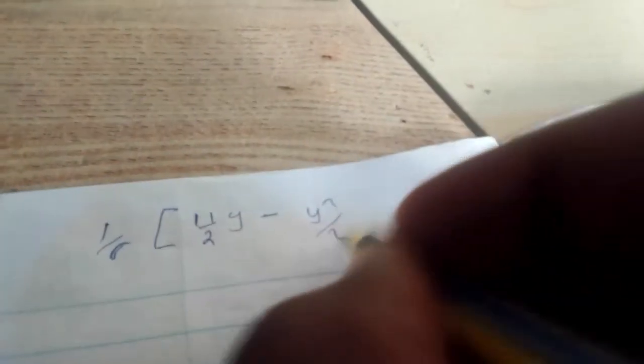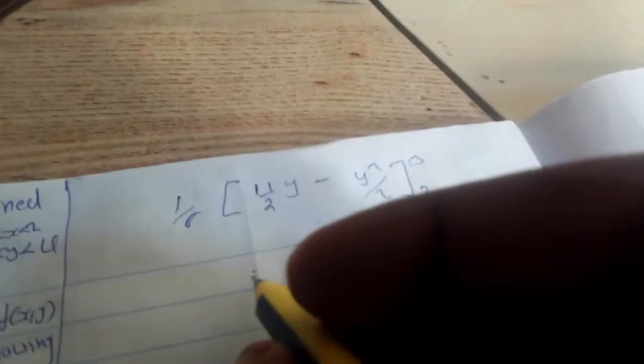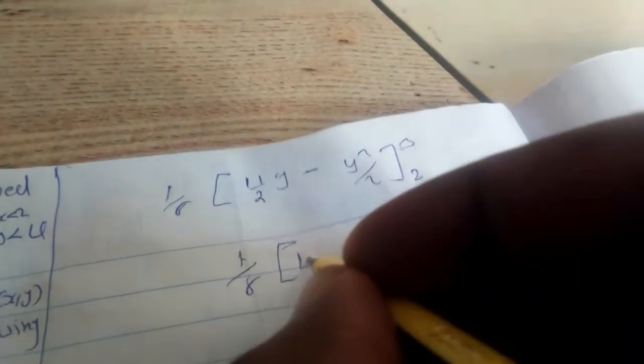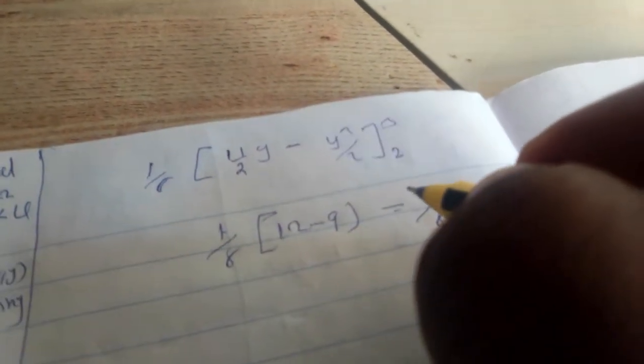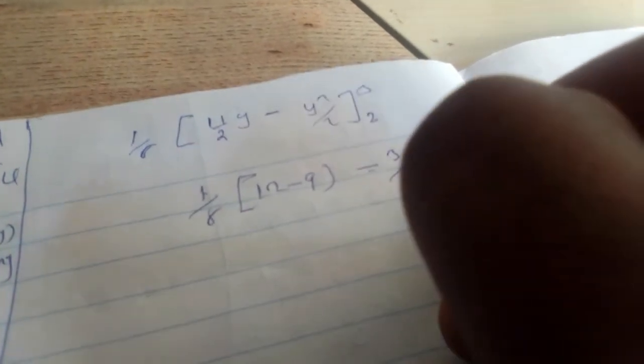When we integrate this one, we get 1 over 8 times 11y over 2 minus y squared over 2 from 2 to 3. Subtracting, we get 12 minus 9, which is equal to 3 over 8. This is the final answer of number 2.